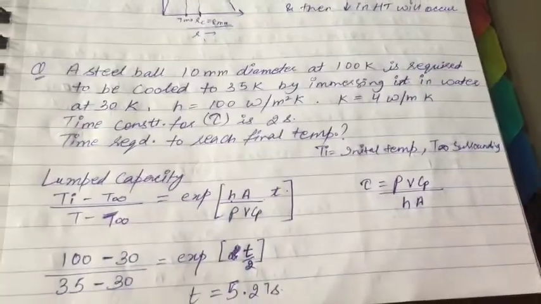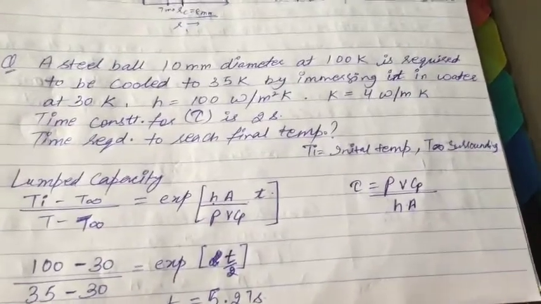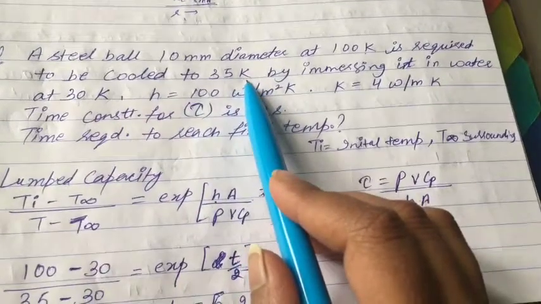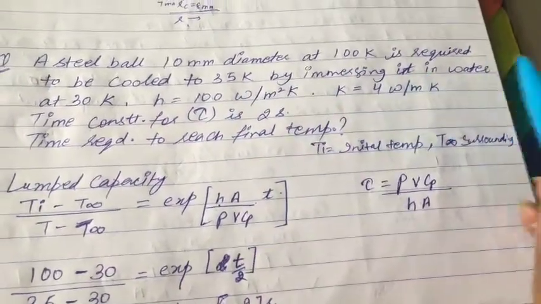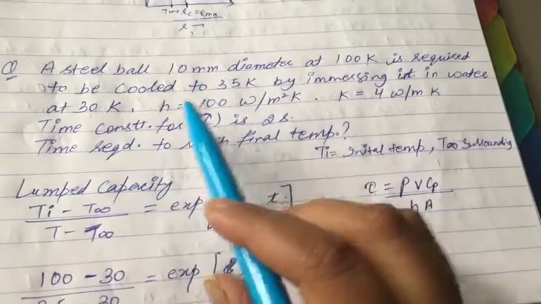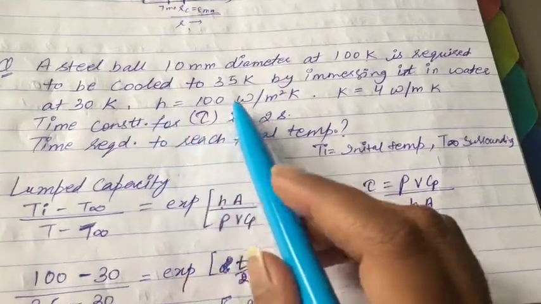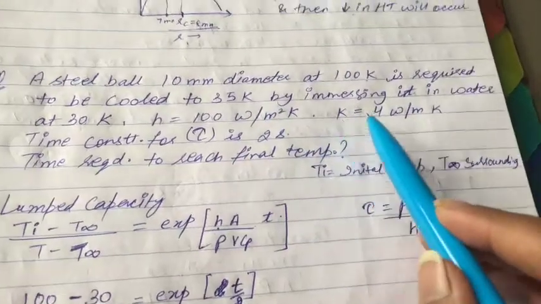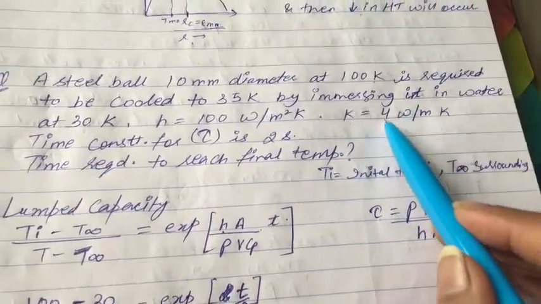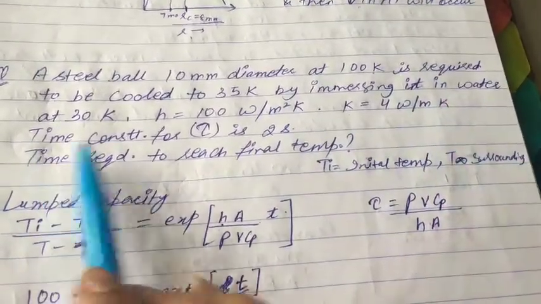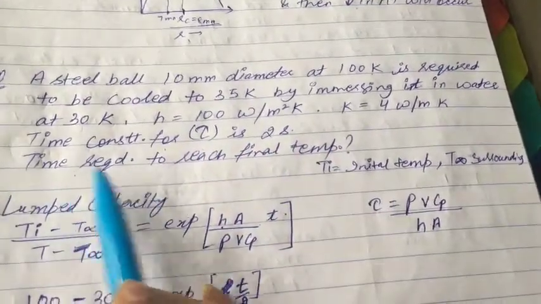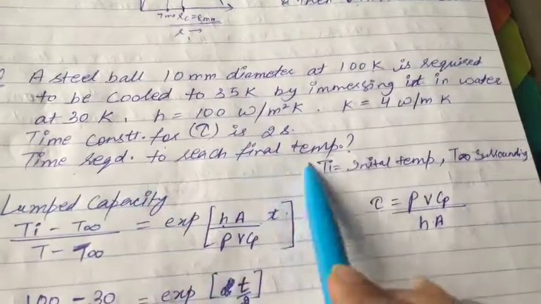Next question is, a steel ball 10 mm diameter at 100 K is required to be cooled to 35 Kelvin by immersing it in water at 30 Kelvin. The heat transfer coefficient h is given as 100 watt per meter square Kelvin. Conductivity k is given as 4 watt per meter Kelvin. Time constant tau is 2 seconds, and we have to find the time required to reach the final temperature.